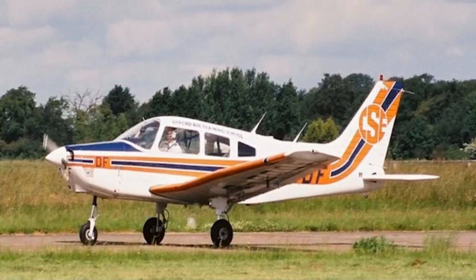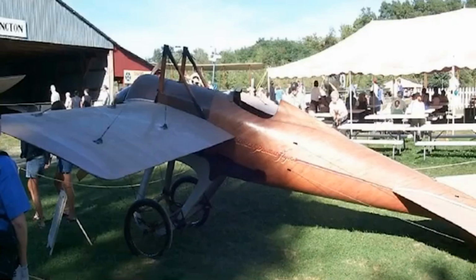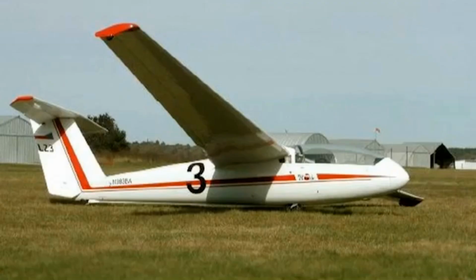There are three main types of construction in use. First, there is the truss or framework type, which is generally used for light, non-pressurized aircraft. Then there is monocoque. And finally, semi-monocoque, which is in use on most other aircraft. The last two types of structure are more generally referred to as stressed skin.